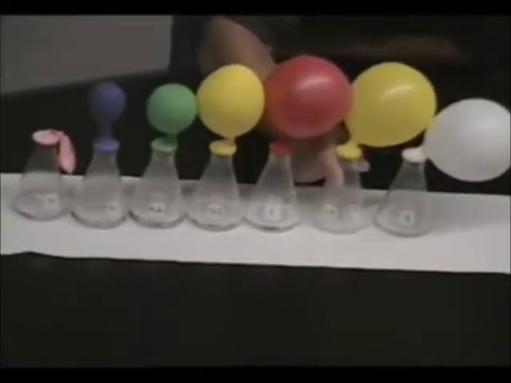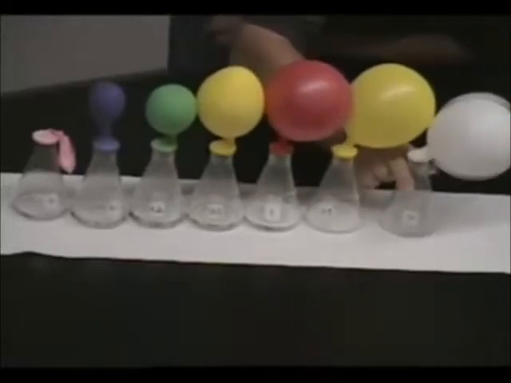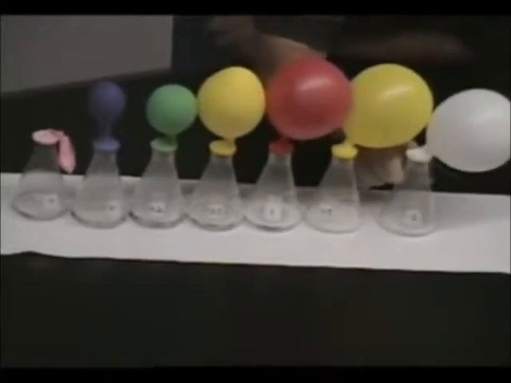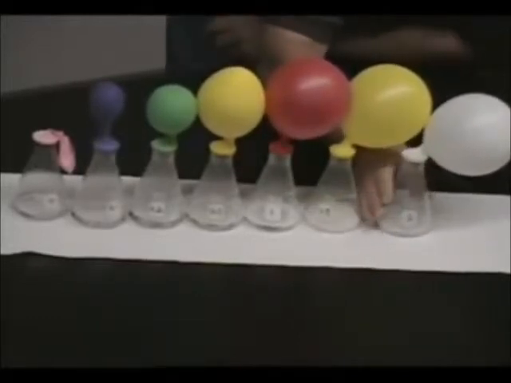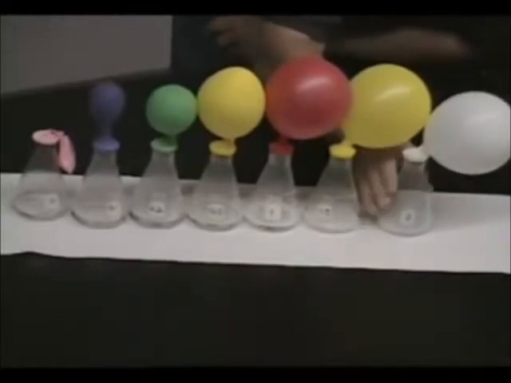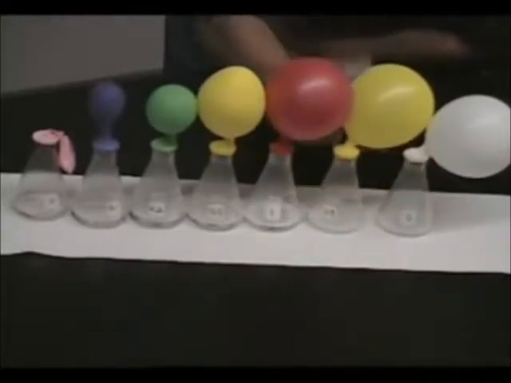It's just about done. There's just a little bit of fizz in here. And by the way, these flasks are hotter than blazes. I mean, they are hot.